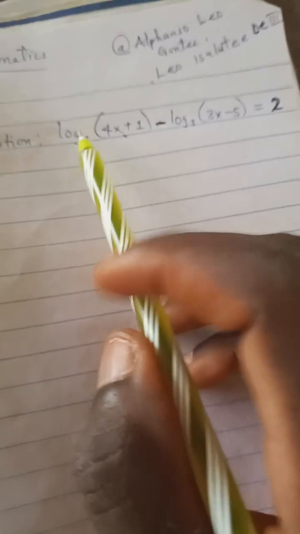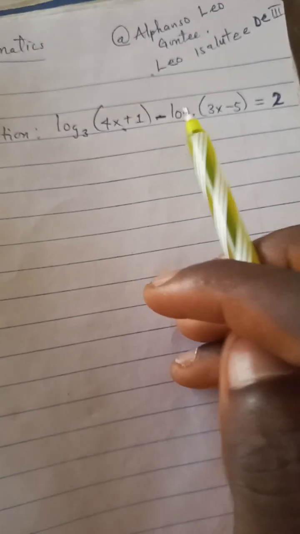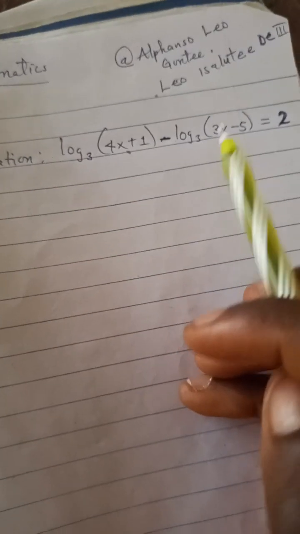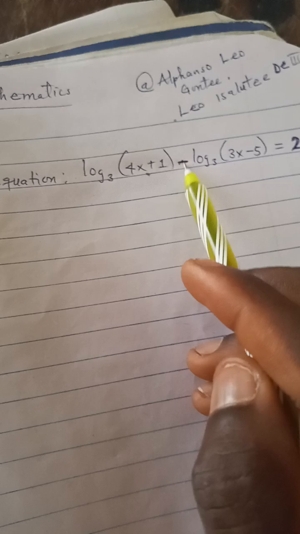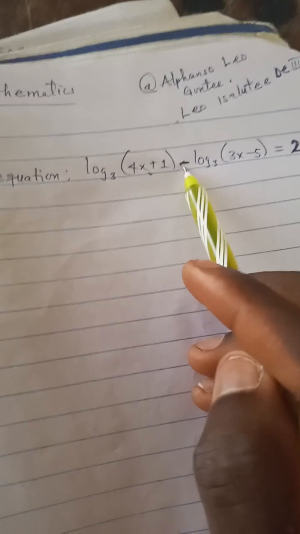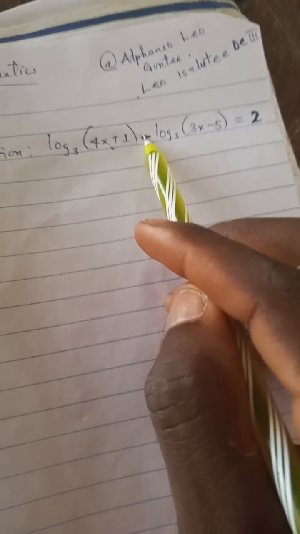Looking at this equation, we have log base 3 of (4x + 1) minus log base 3 of (3x − 5). The operation sign between them is minus. So we use the law that says when we see a subtraction sign between two logs, we use a division sign.